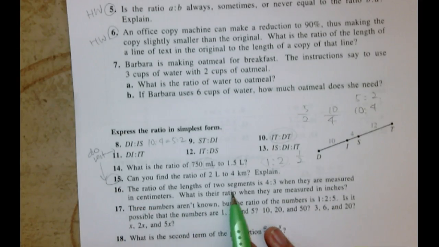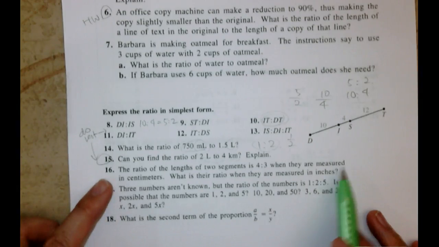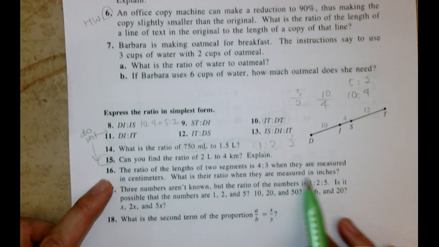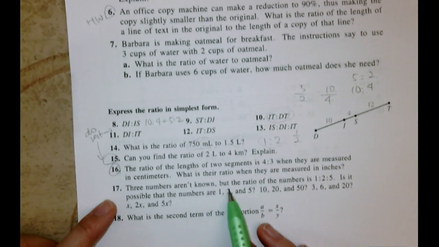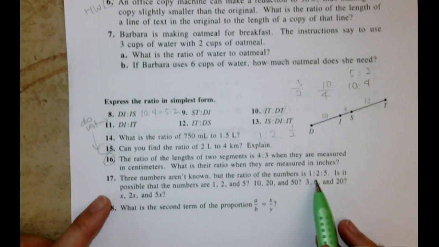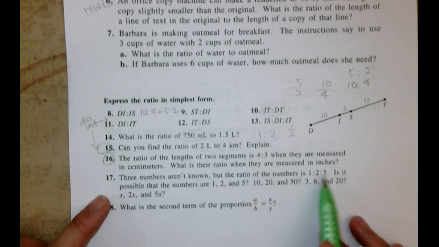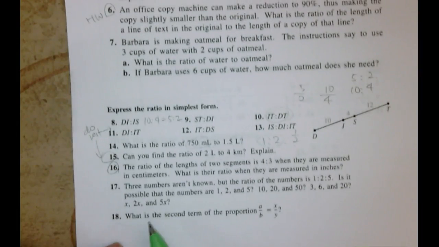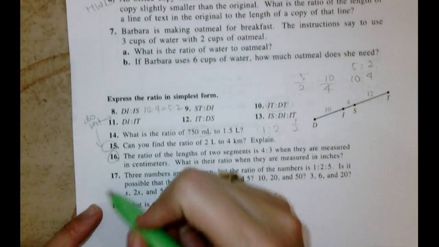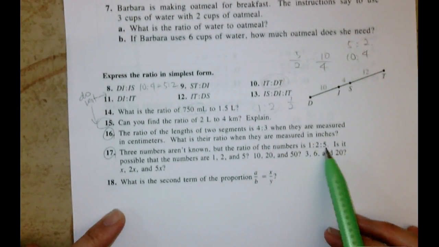The ratio of the lengths of two segments is 4 to 3 when they are measured in centimeters. What is the ratio when they are measured in inches? Right? Think about it. Three numbers aren't known, but the ratio of the numbers is 1, 2, and 3. Is it possible that the numbers are 1, 2, 3, or 5, 10, 20, and 50, 36, and 20? I don't know. I guess you can do this one. Not very good problems. This is just to understand the ratio.